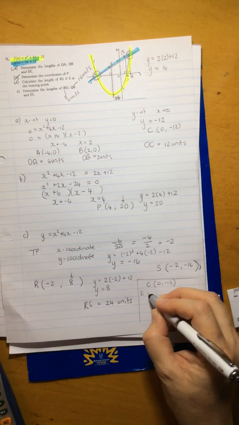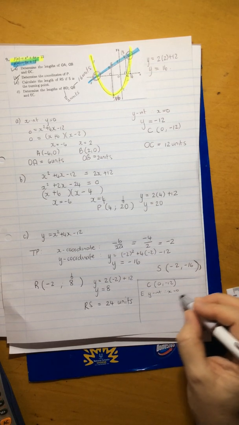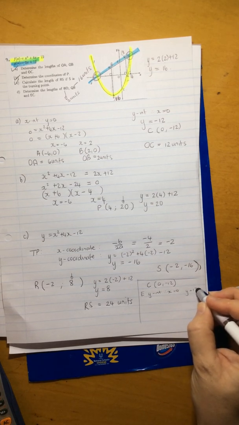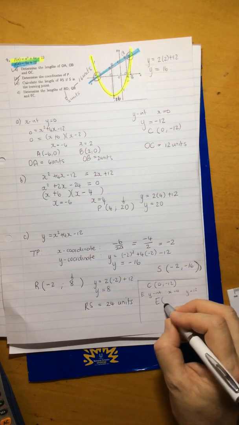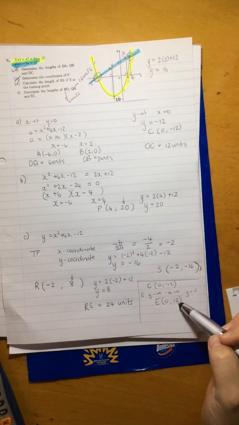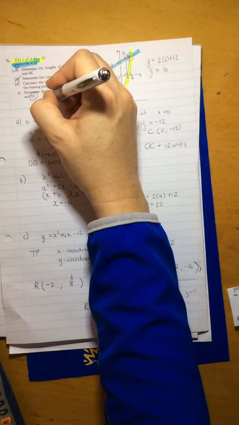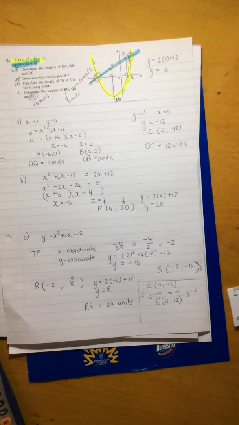So E is the y-intercept, so I'm going to make x 0. Y works out to be 12. So E is at 0 and 12. So to go from E to C, EC will be 24 units. And that's it for question 9.